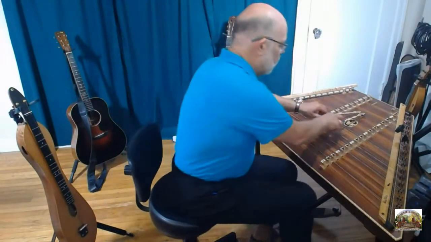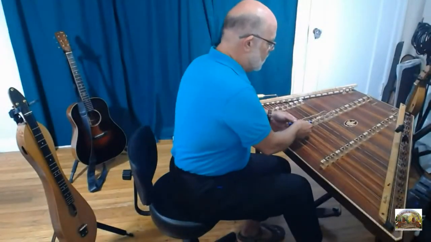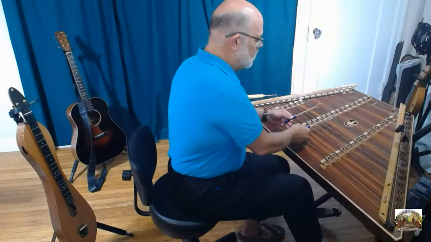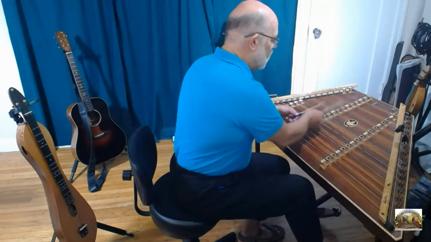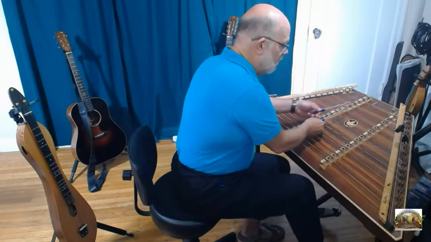On a hammer dulcimer, if I use the Utah shape, I've got D, E minor, F sharp minor, G, A, and here's where I don't have the 6.5 fret.